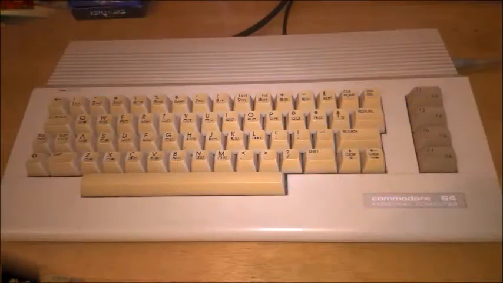And there you go, we've got the game loaded up, and that is how to load games from a cassette onto a Commodore 64.